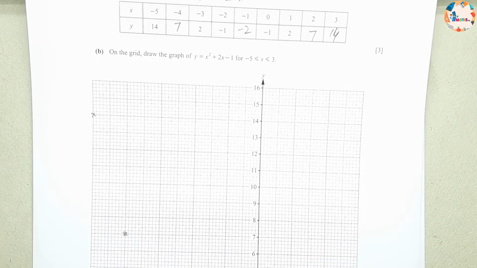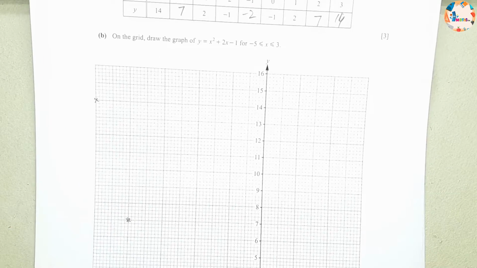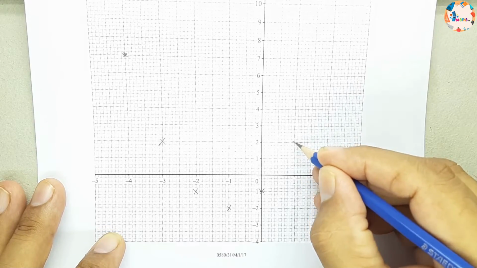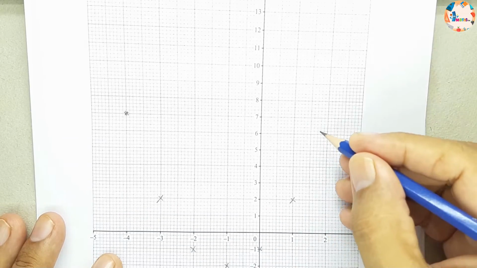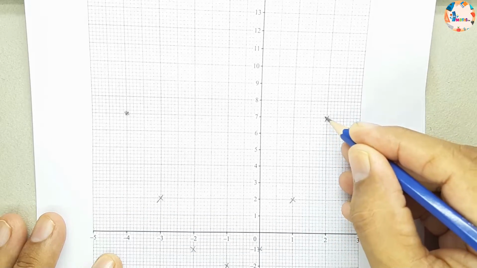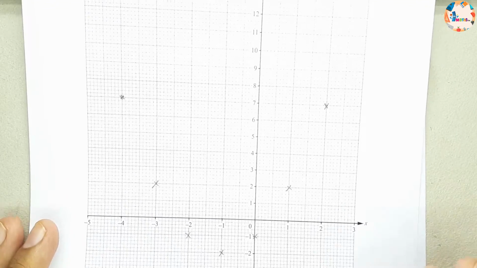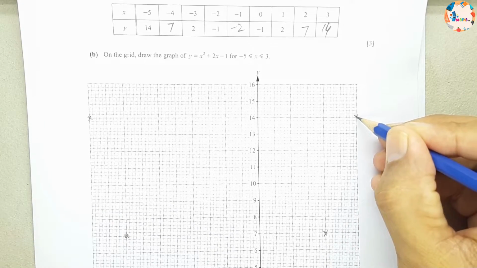Then comes 2 and 7. So before 2 and 7 there is another point, 1 and 2. So 1 and 2, this one, and 2 and 7 will be this point. Carefully we have to mark all the points. 3 and 14 will be this one.